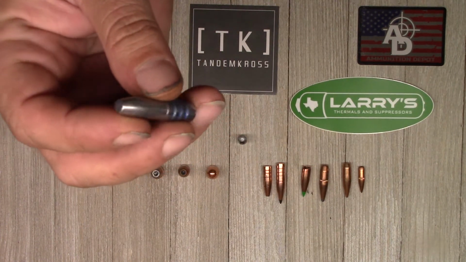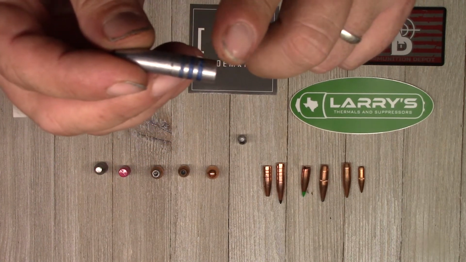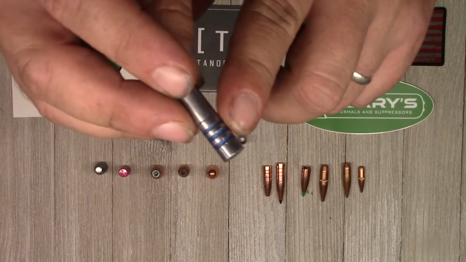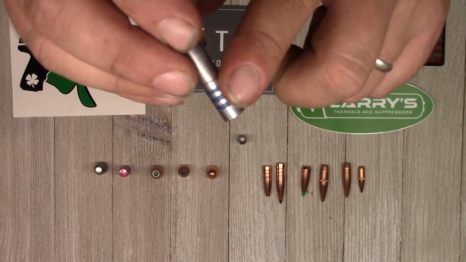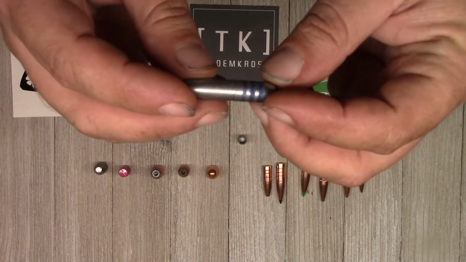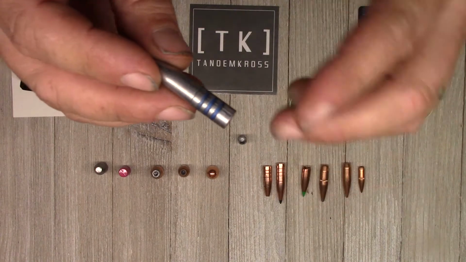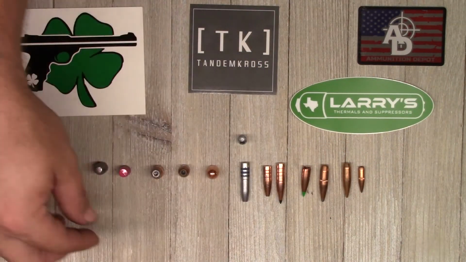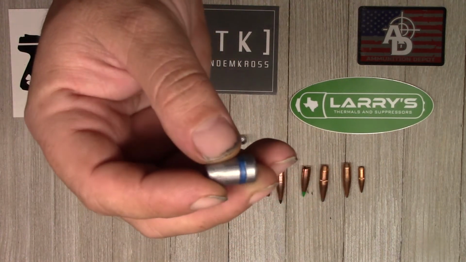Okay, that's made out of lead. And notice it has rings here on the bearing surface. These rings are filled with wax, which acts as a lube. This bearing surface rides in your rifling, and so this helps to sort of protect that rifling a little bit. Same way with a lead pistol round here.